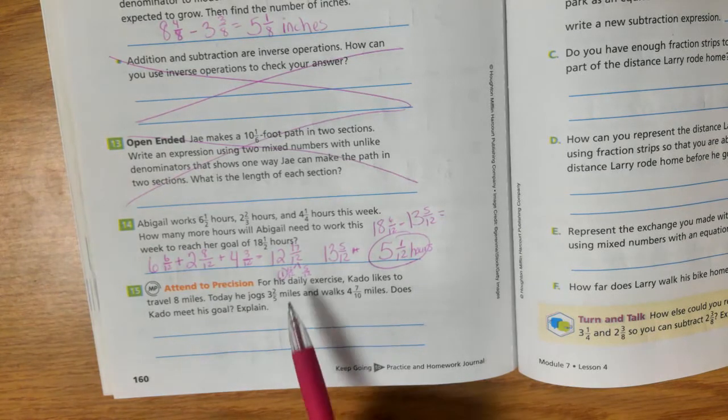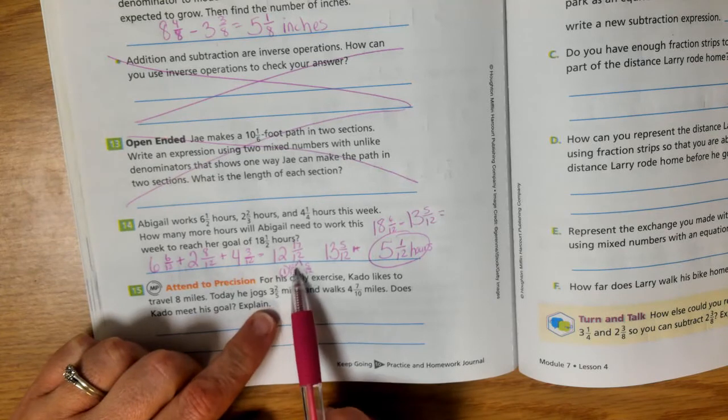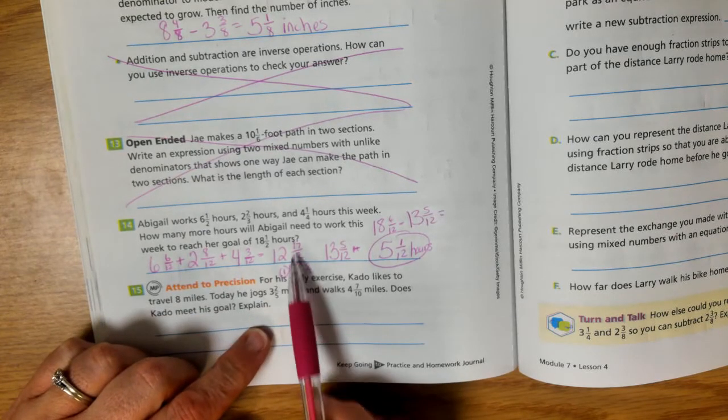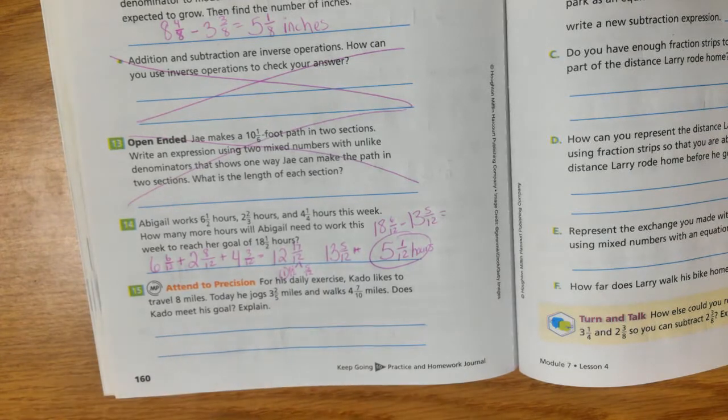So remember, when your top number is bigger than your bottom number, you have to pull out your whole number first and then find out how much you have left. And that whole number has to get added with your other whole numbers.